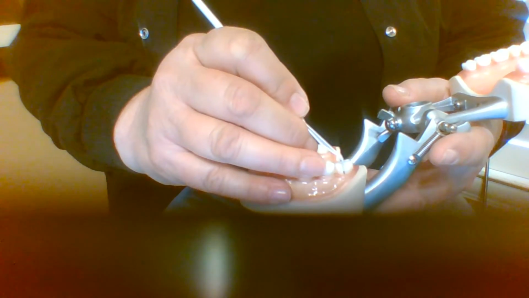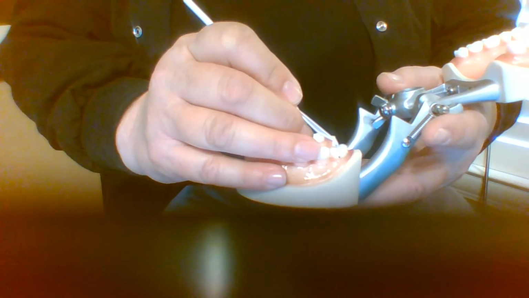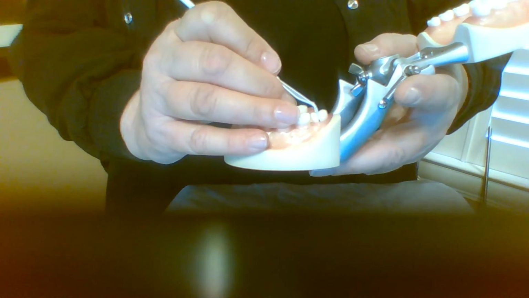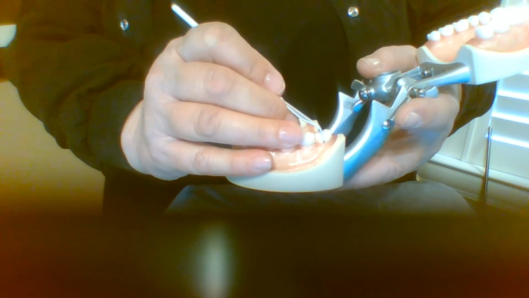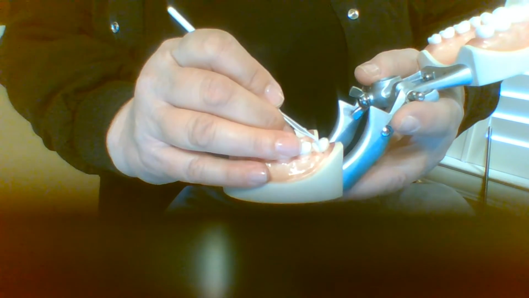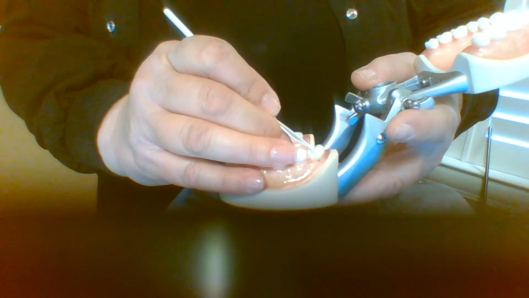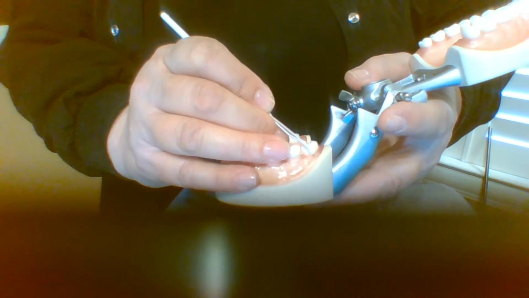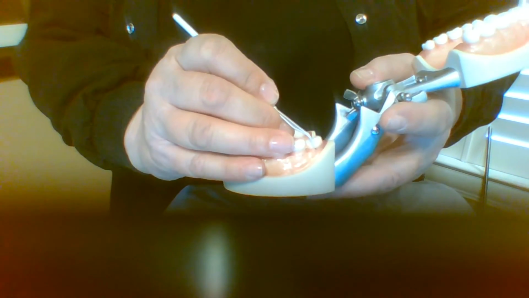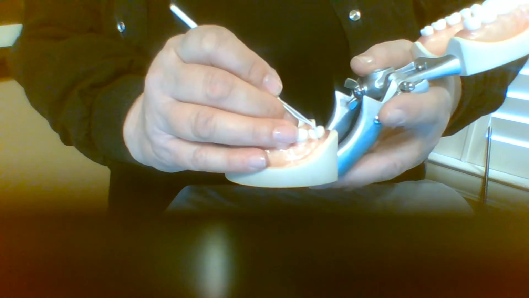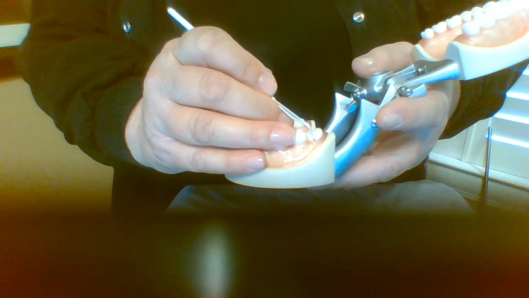We would know that there's some pocketing going on, 3.5 to 5.5, because the black, colored band is partially visible. And then a code 4 tells us that the black area was completely not visible, okay? So it was submerged into the sulcus, meaning that patient had some deep pockets, so at least 5.5 and above, okay?